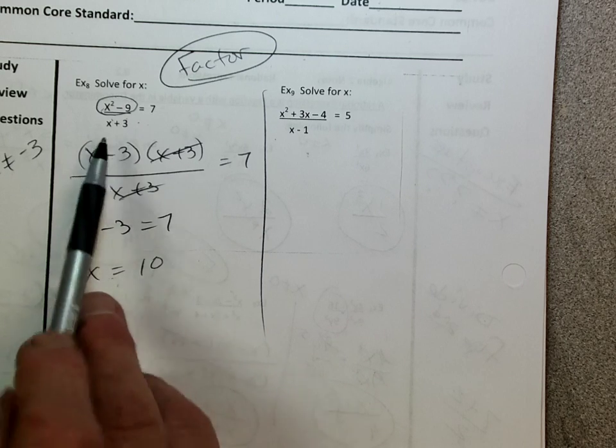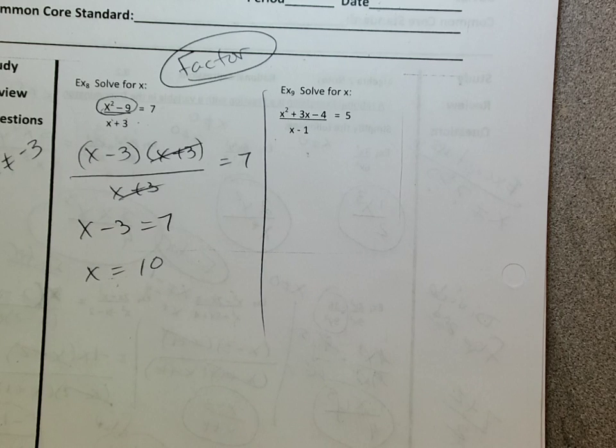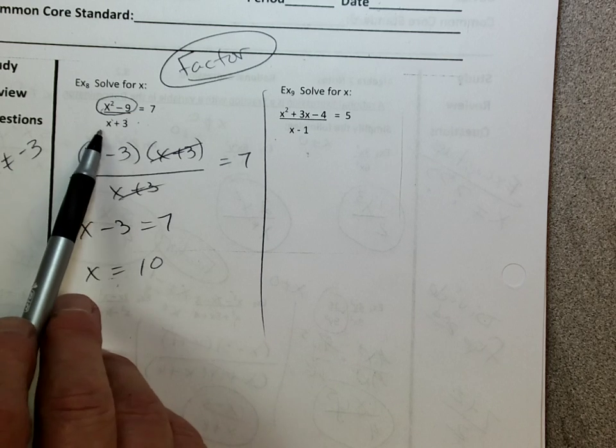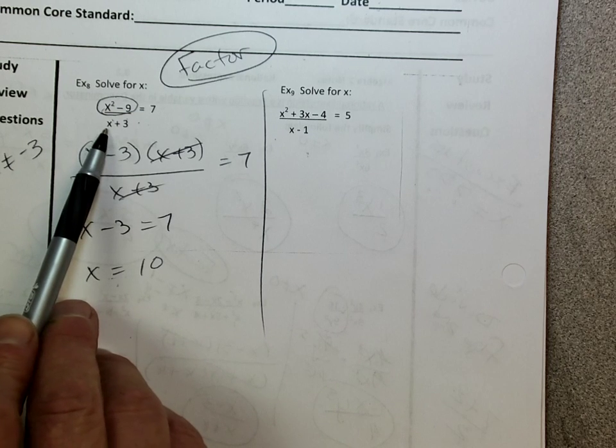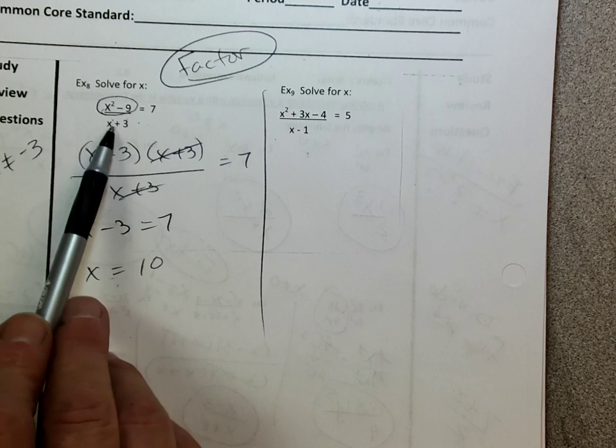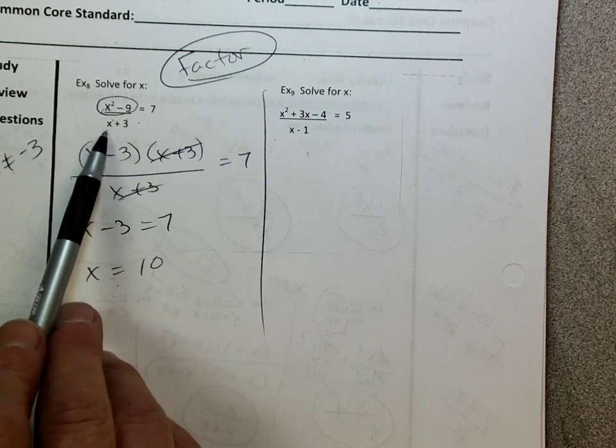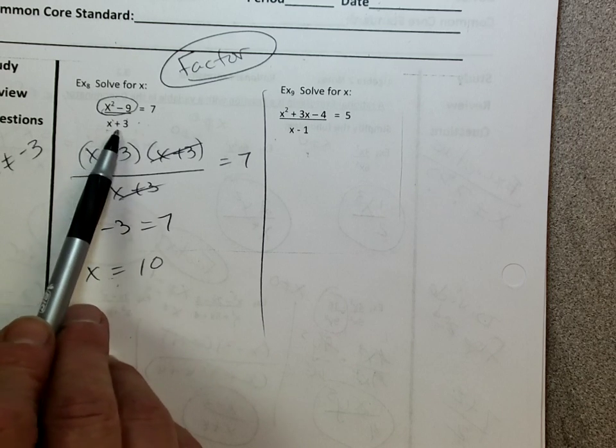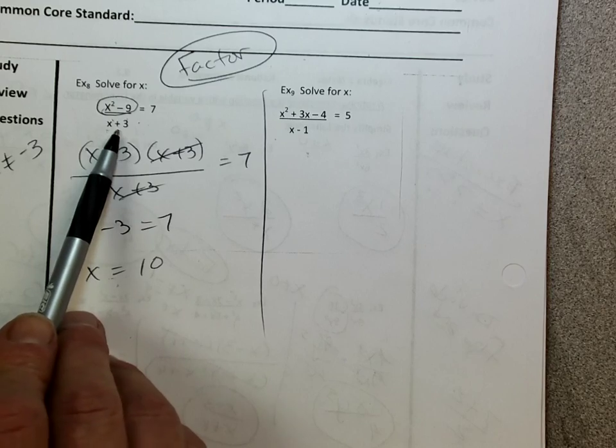Okay? Is that it? I know for sure if x were negative 3, I'd be in trouble, right? Why would it be in trouble if x equals negative 3? Negative 3 would make me divide by 0, right? That'd make Cookie Monster unhappy.